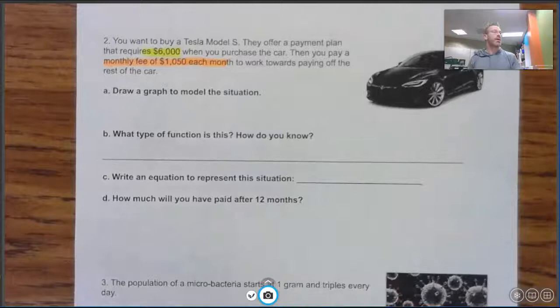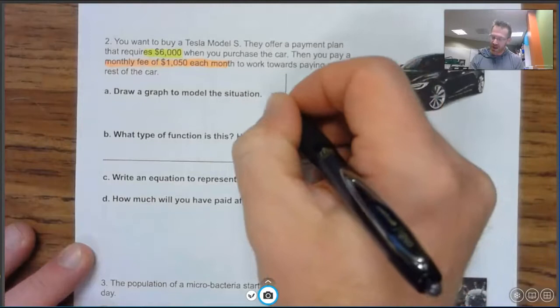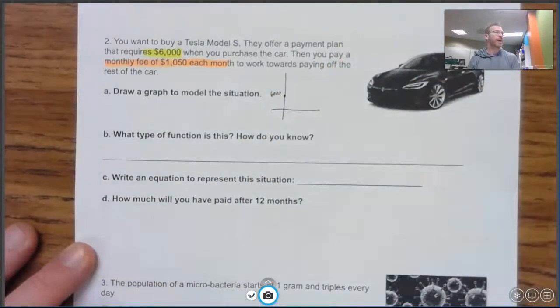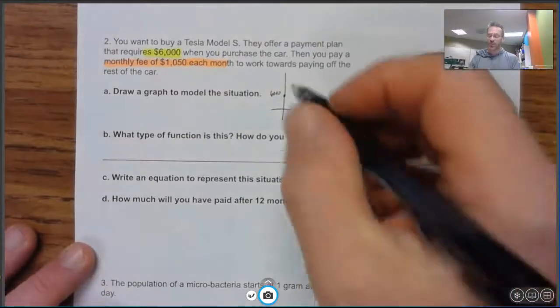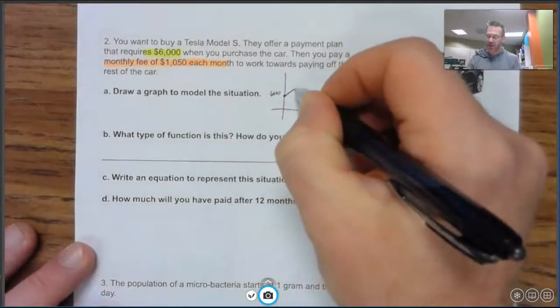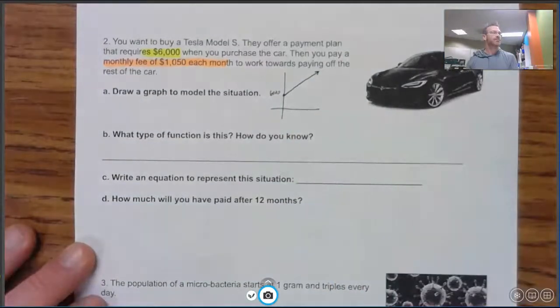Now when we talk about this, that monthly fee once again seems like a constant rate of change. When we're paying something off, we had to pay that $6,000 right away to walk out with our Tesla. You had to pay that down. And then each month we're going to pay $1,050, and that's going to remain constant until we have paid off our car.